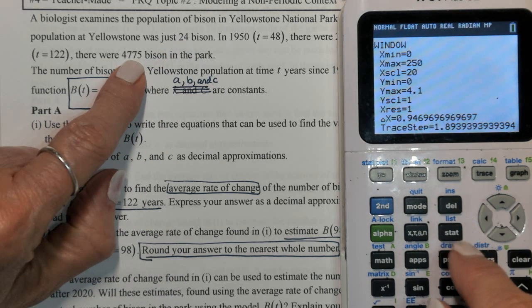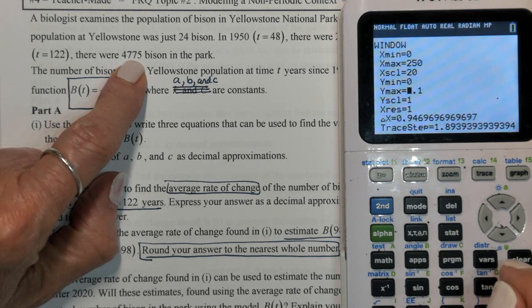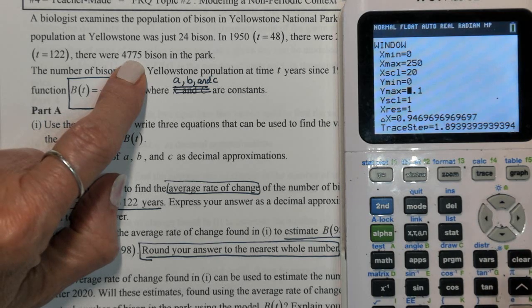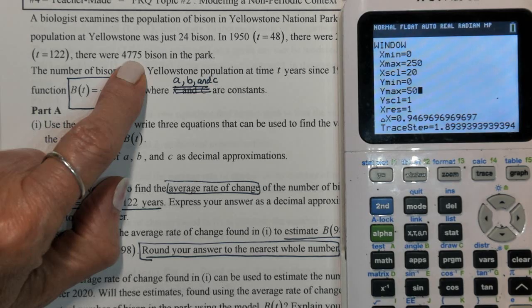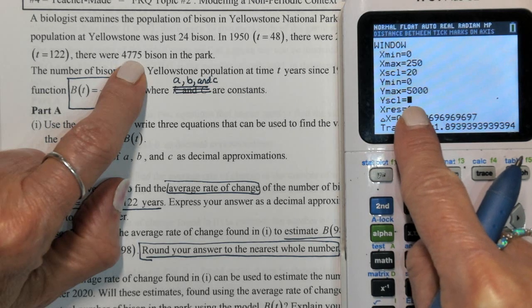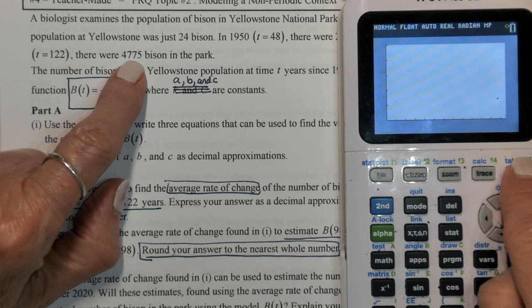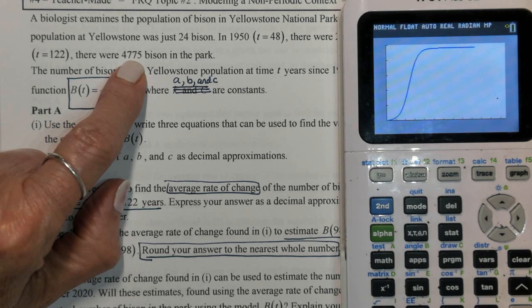Now this says we're going to go at least to 4,775, right? I'm going to go a little bit past that. I might go to 5,000. I certainly don't want to see 5,000 hash marks on my y-axis. I think I'm going to go by thousands. There's the graph.